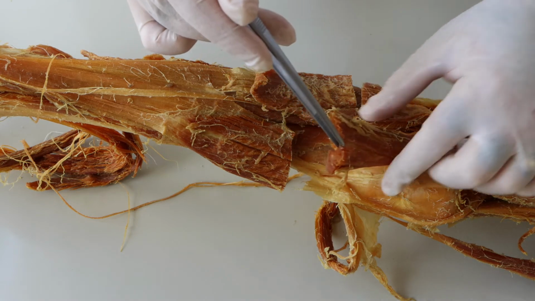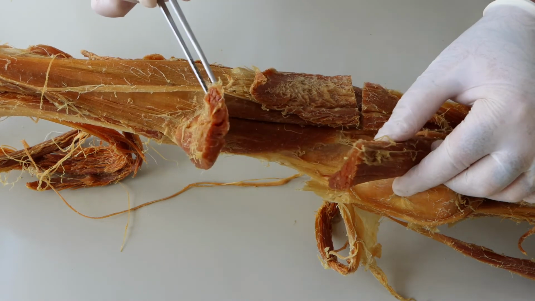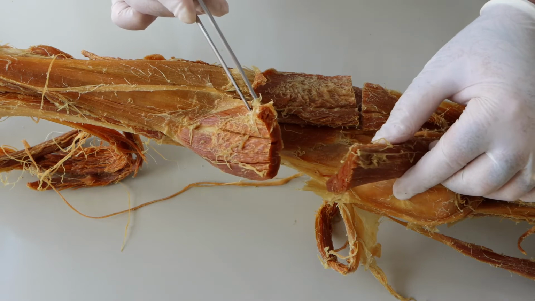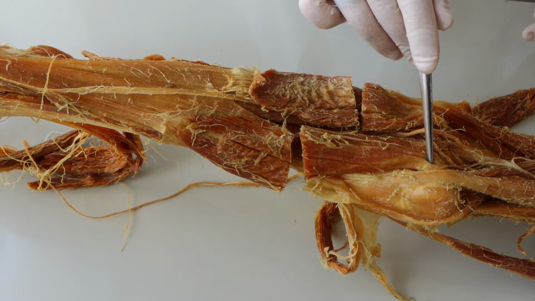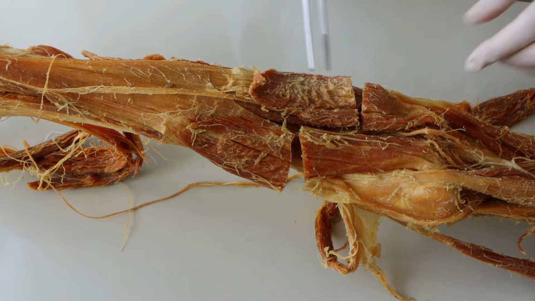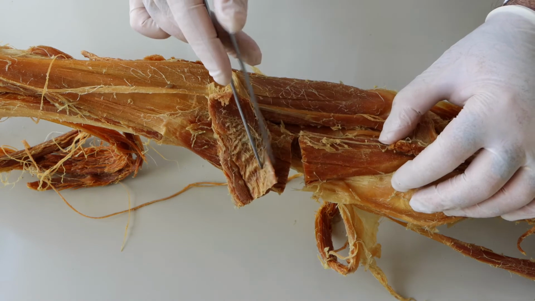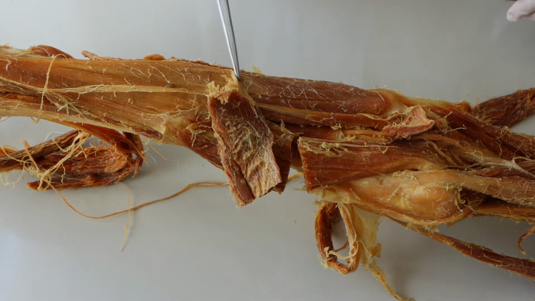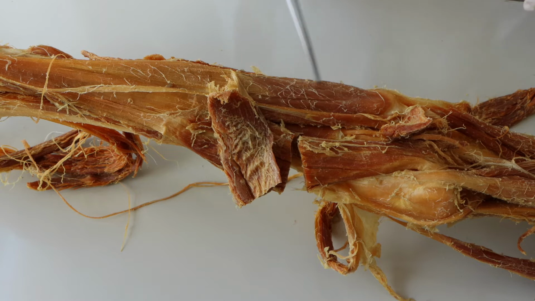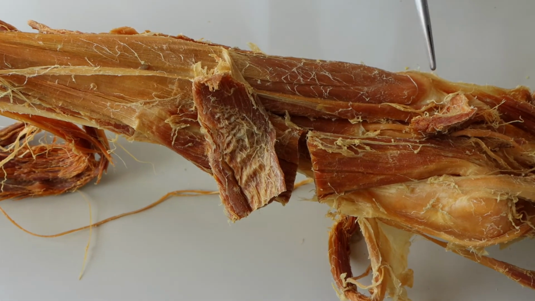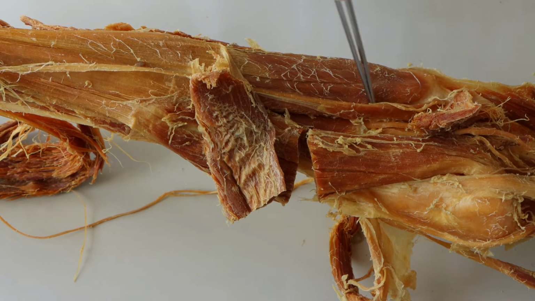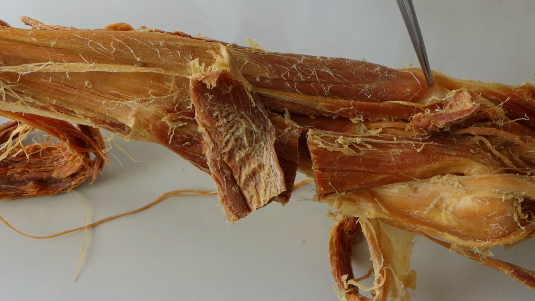And this muscle, which is cut, is the gastrocnemius medialis, or medial gastrocnemius, which originates from the medial epicondyle of the femur. And if we remove that, you can see this muscle, which is called the soleus muscle, which originates from the head of the fibula. And if you remember here, we have the soleal line, or linea musculi solei, which is the origin for the soleus muscle.